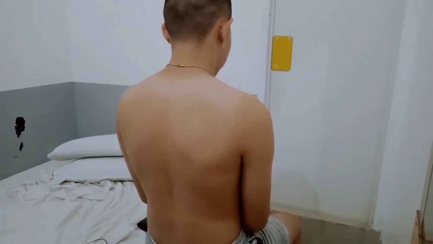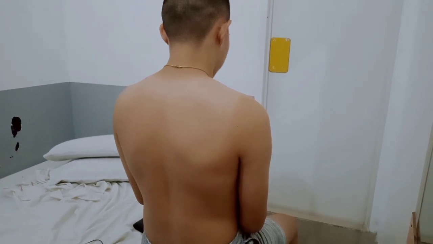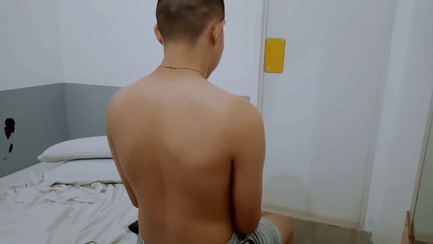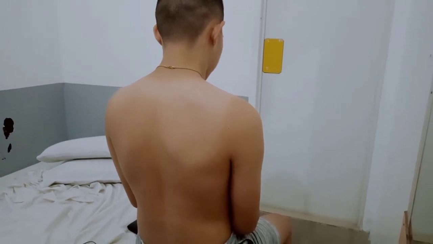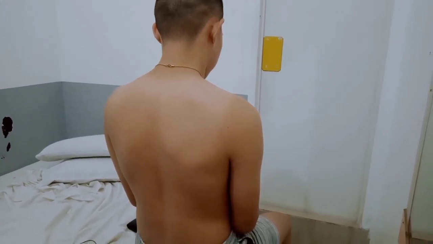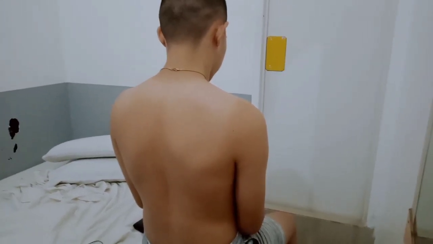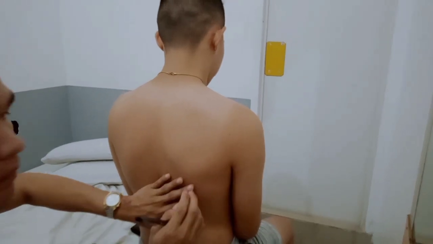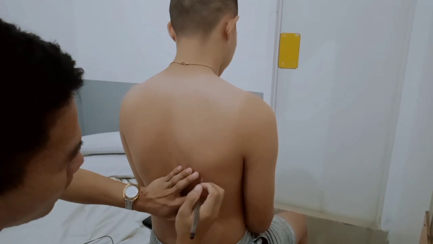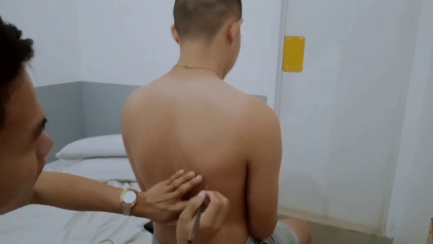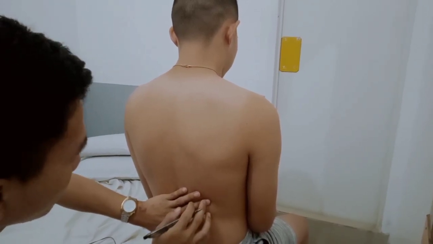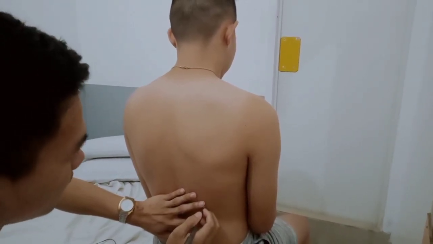So, now I'm going to repeat this process on the other side and measure the distance between the expiratory and inspiratory level of dullness. So, sir, I need you to exhale again and hold it, please, for me. Then, sir, can you inhale again? And after that, mark it.